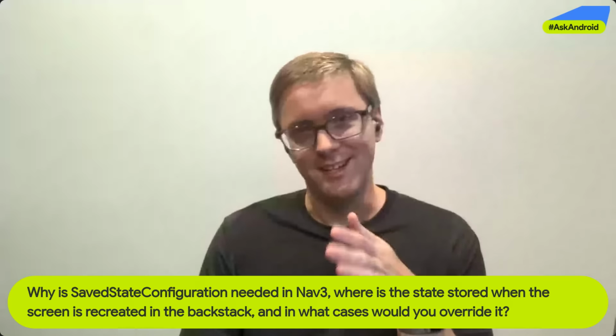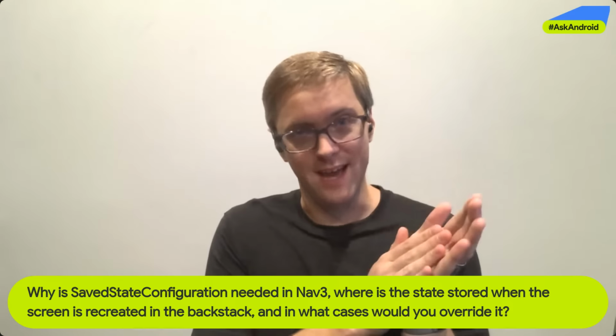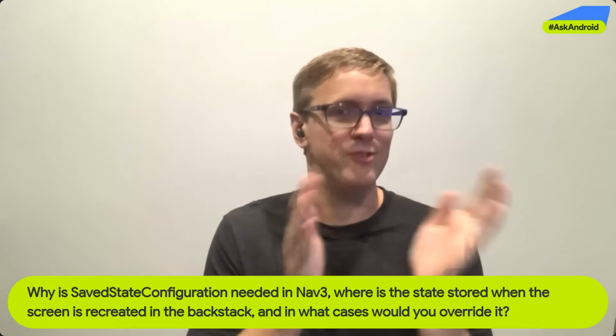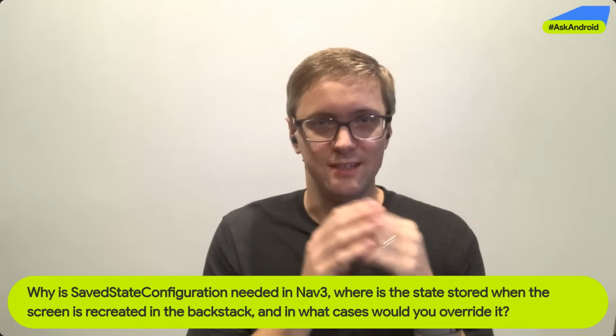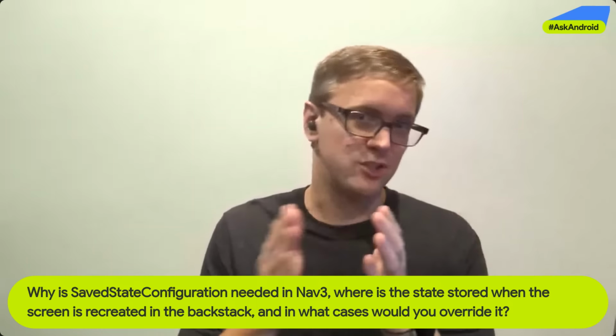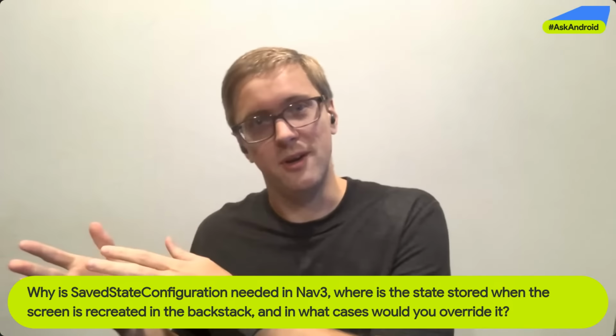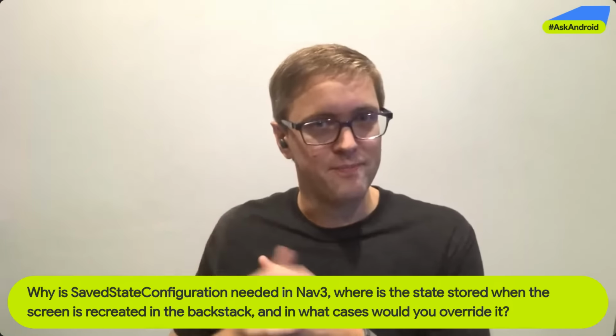Yeah. Well, I think it was a really conscious decision to not have the backstack be everything, right? It's really just the keys that figure out, okay, this is the identity of each screen on the backstack, right? But where the actual state is stored is at the decorator level.